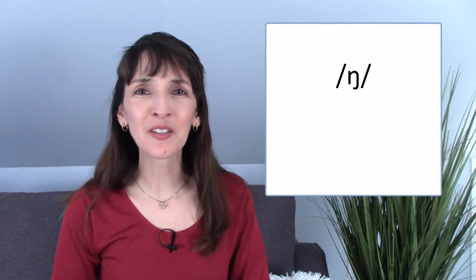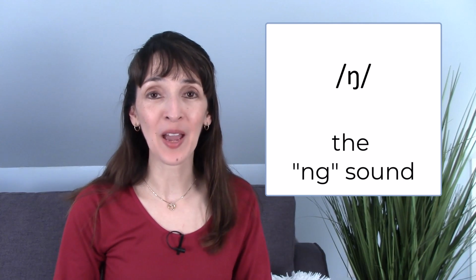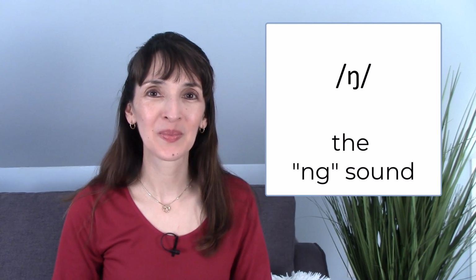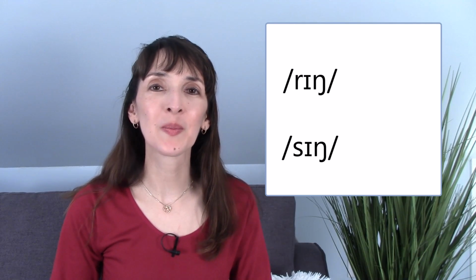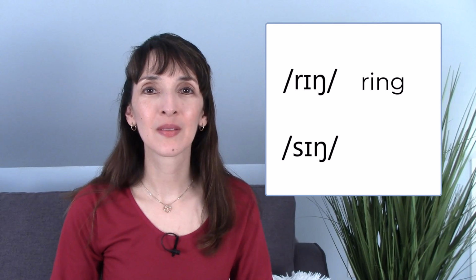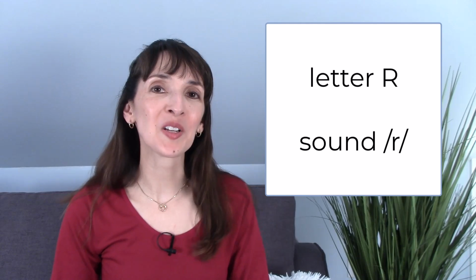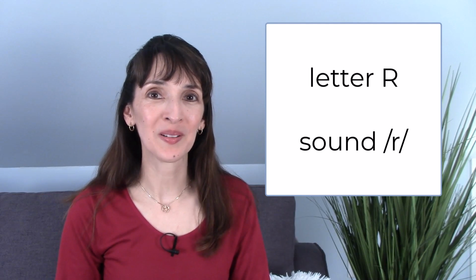Have you ever seen this symbol? It kind of looks like N, right? It represents the NG sound, ng. Can you read these words? Ring, sing. R as a consonant sounds like R. You just read ring, so what's this word? Wrong.